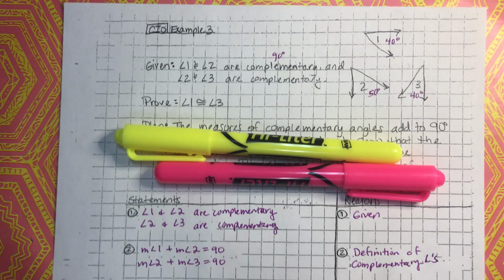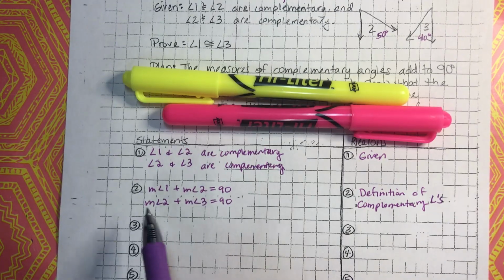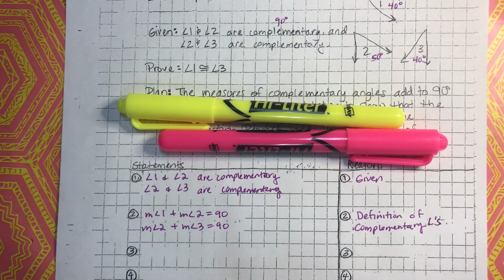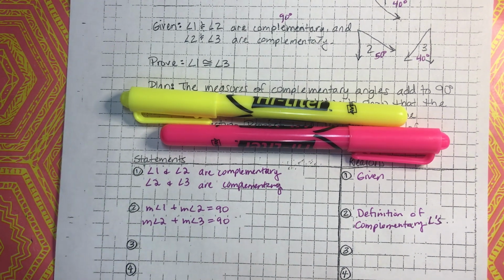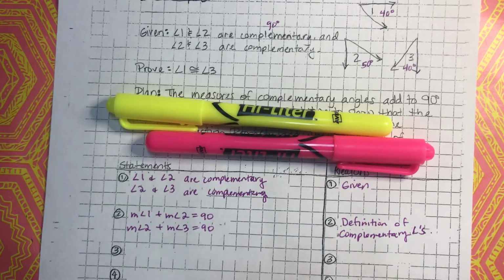Okay, so again, we want to prove that angle 1 is congruent to angle 3. Okay, cool. Well, what do we see here? There's no more given information. This is it. So we have to just use what we have to prove that angle 1 is congruent to angle 3. I mean, we did some numbers. We know that that's the case, right? But now we have to prove it. So what do you see? Well, what I see is these both are equal to 90 degrees, right?